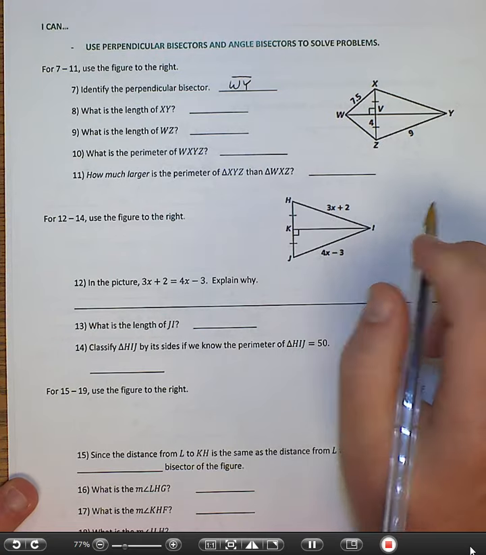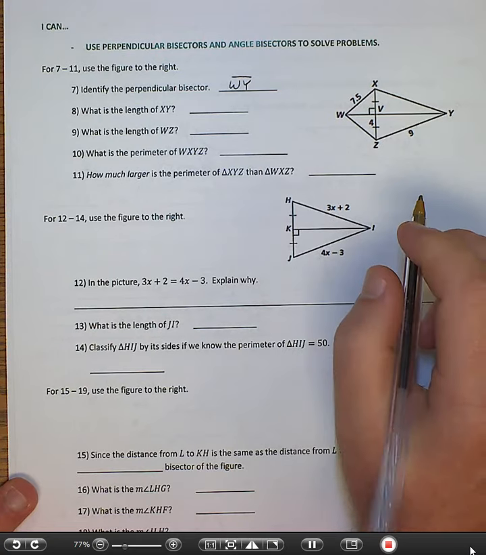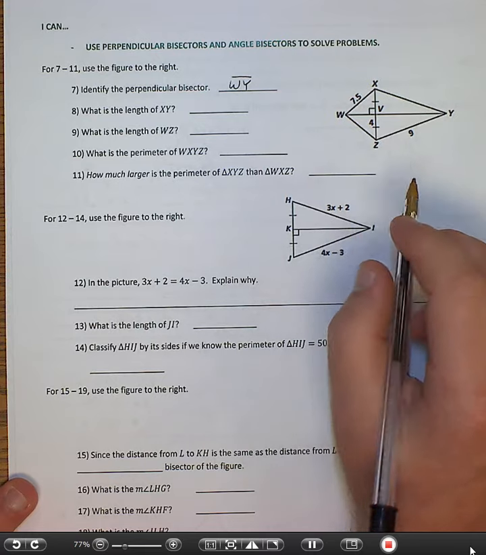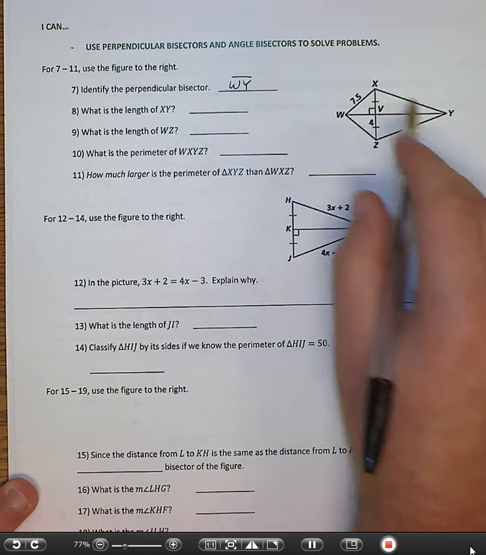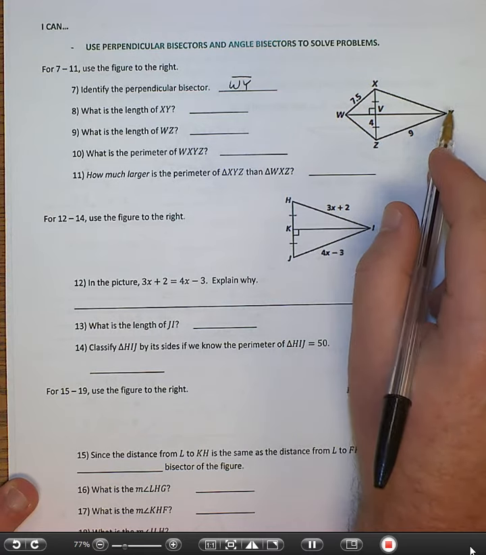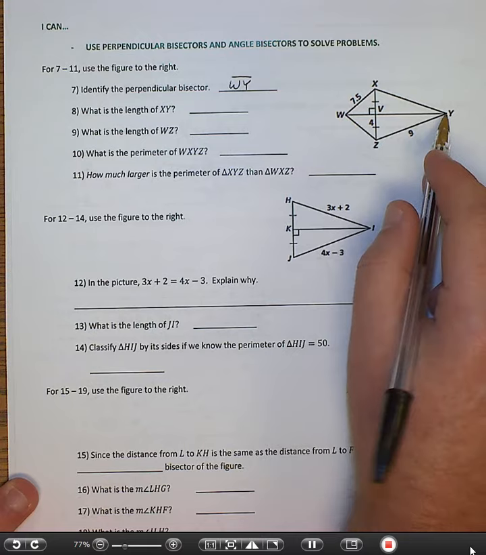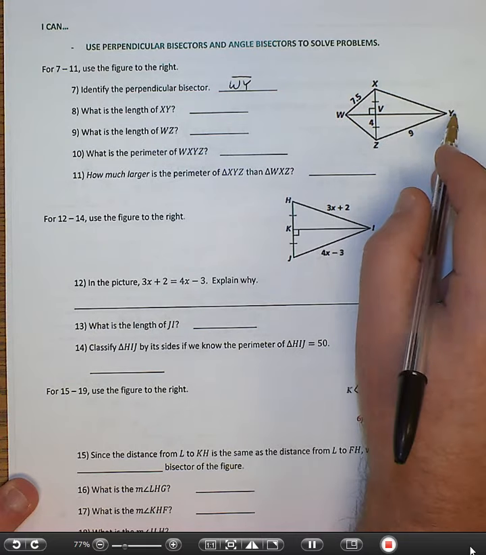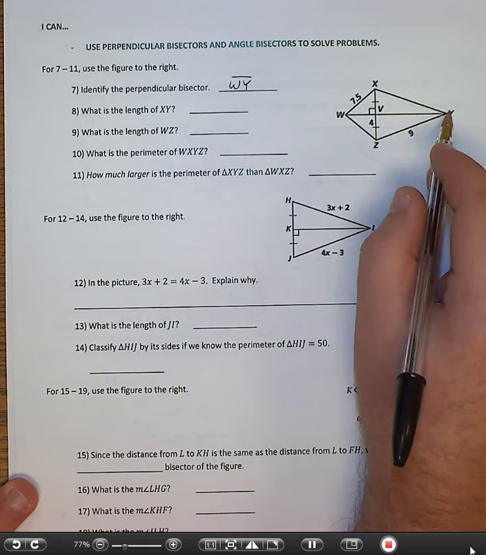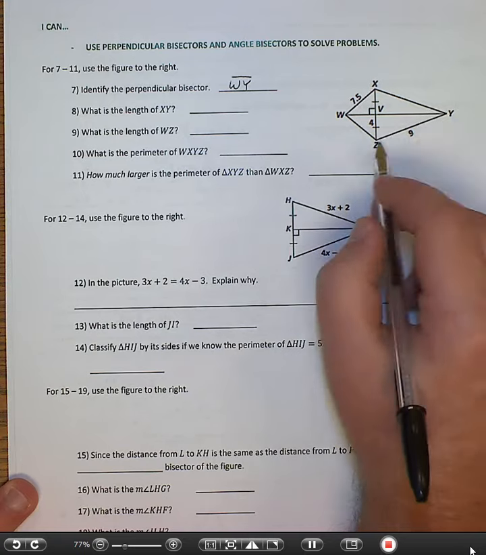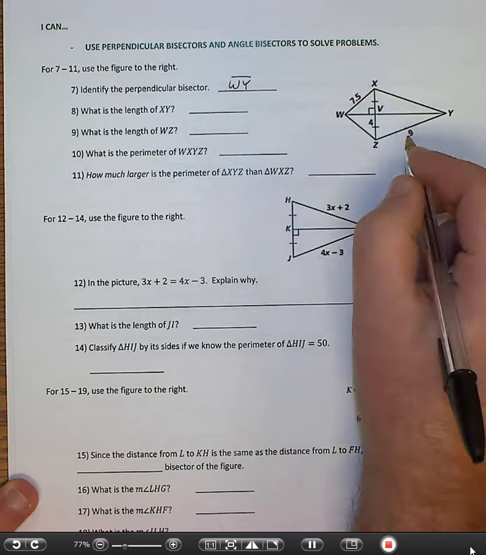Now with that in mind, we can find the length of XY. So XY is right here. The theorem says that a point on the perpendicular bisector, so a point on WY, is equidistant to the segment that it bisected. So it's equidistant to Z and X. So if this is 9, then this has to be 9.